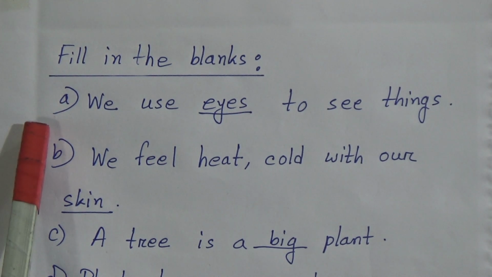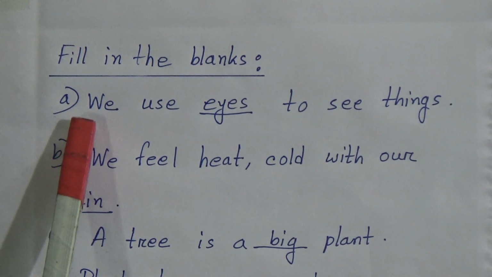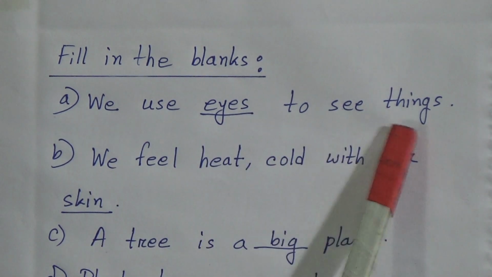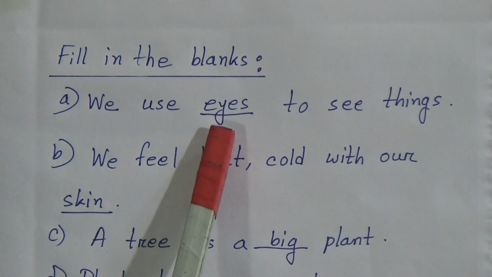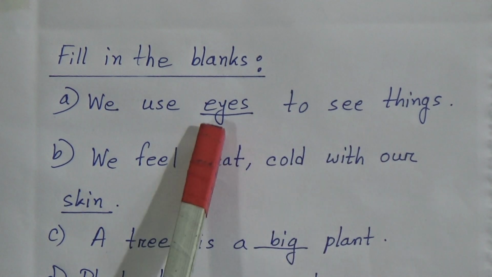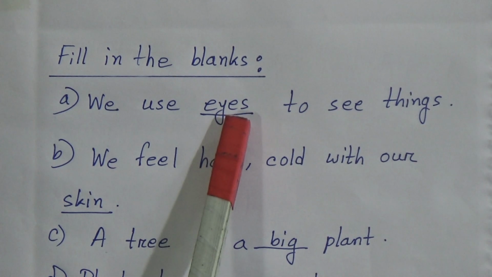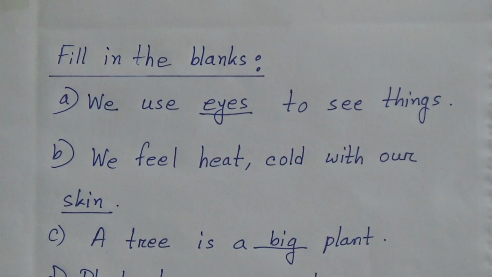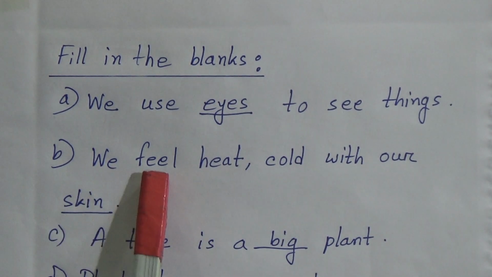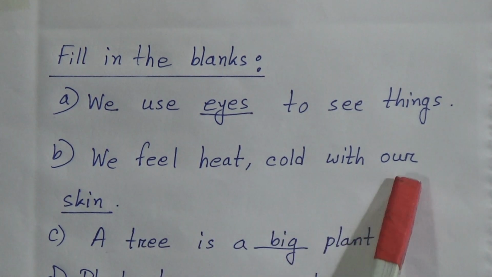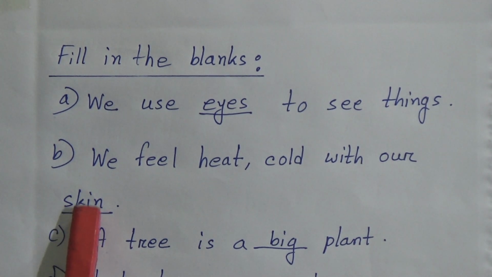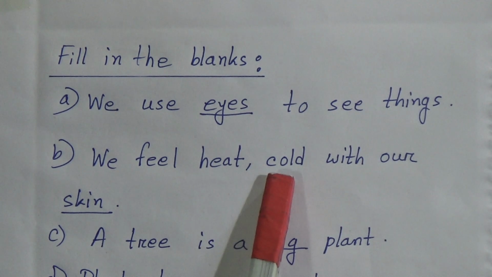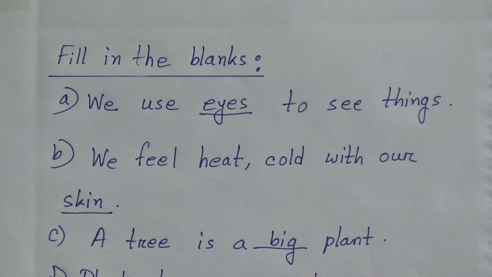Here is first filling the blanks, A number. We use dash to see things. We use eyes. We will write here eyes. Eyes to see things. Eyes spelling E-Y-E-S, eyes. And B number. We feel heat, cold with our dash, with our skin. Skin spelling S-K-I-N, skin. We feel heat, cold with our skin.